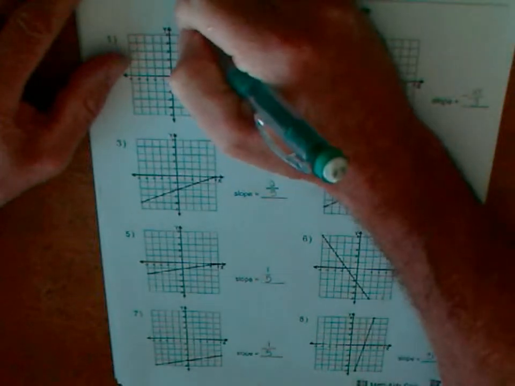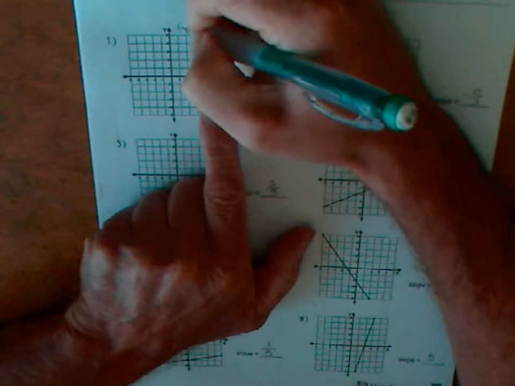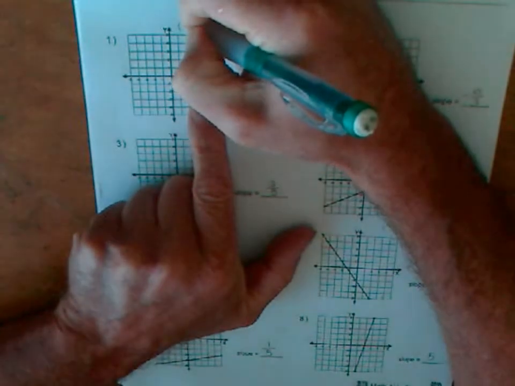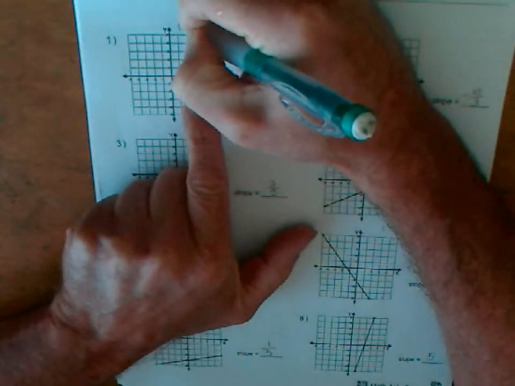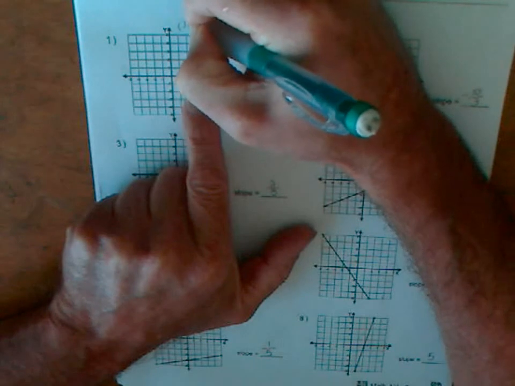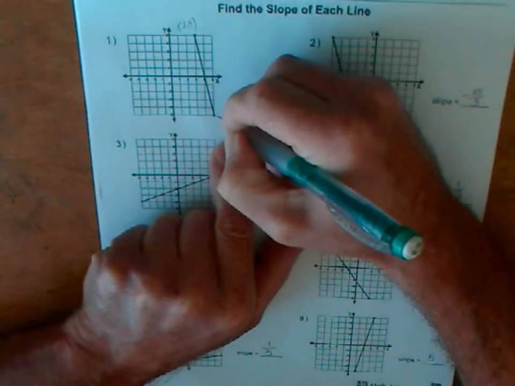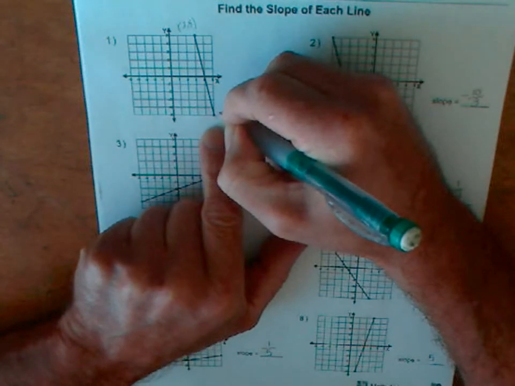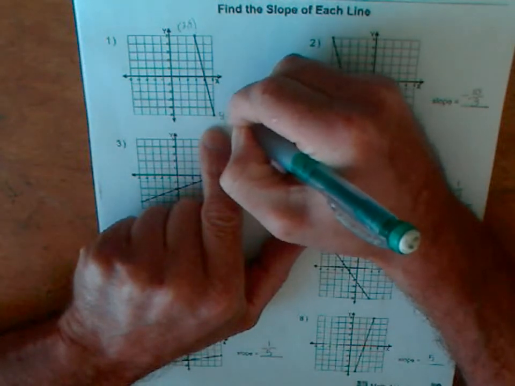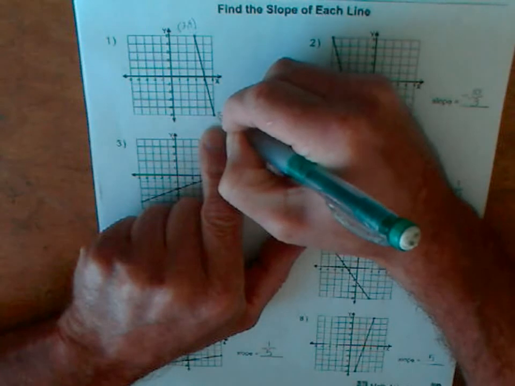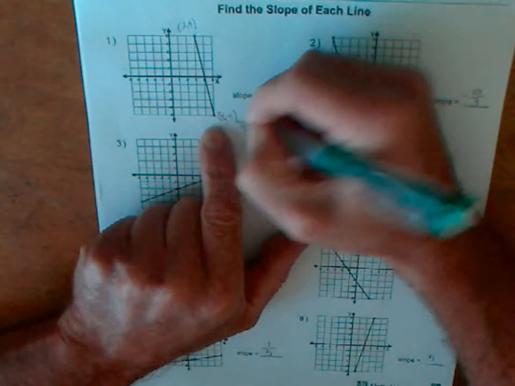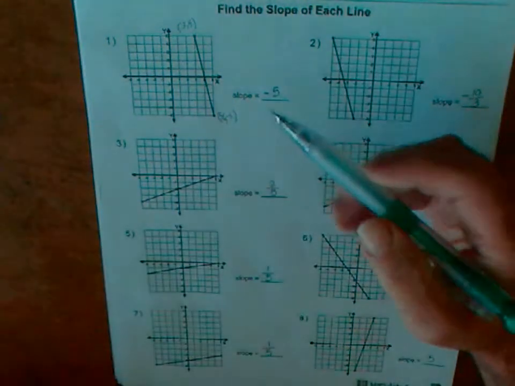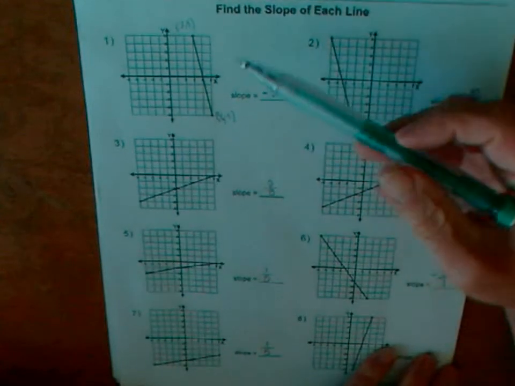The coordinates of this ordered pair would be 3, 5, and this ordered pair down here would be 5, -5. But for this page, they just want us counting.